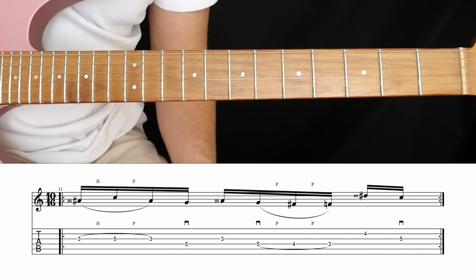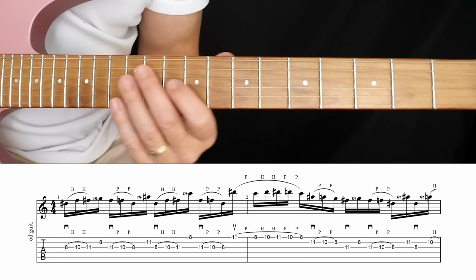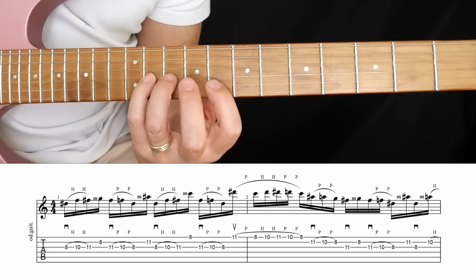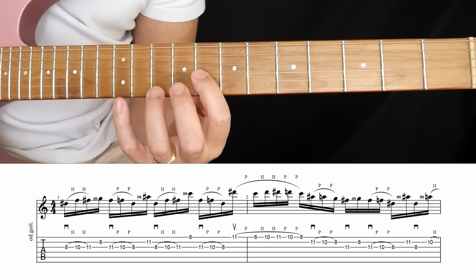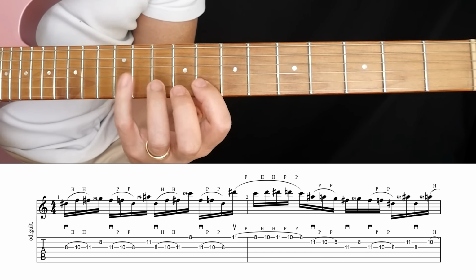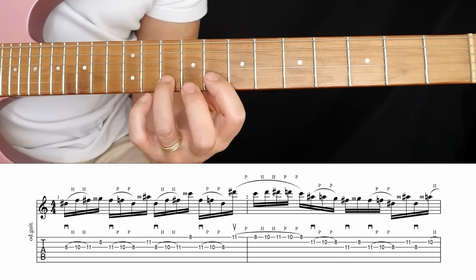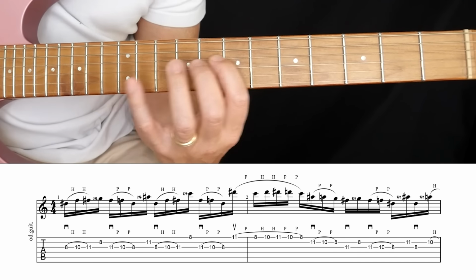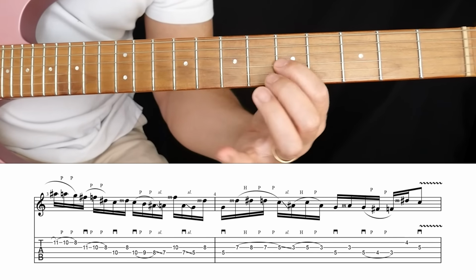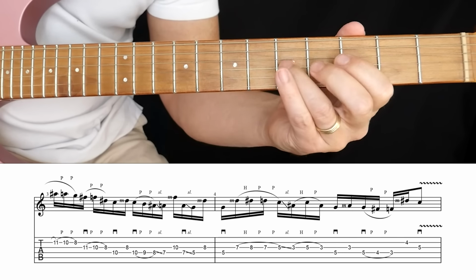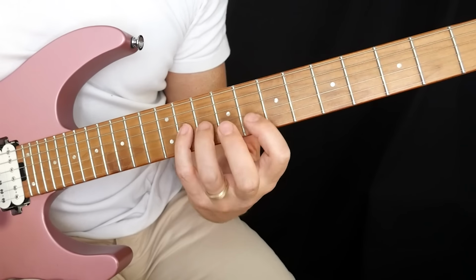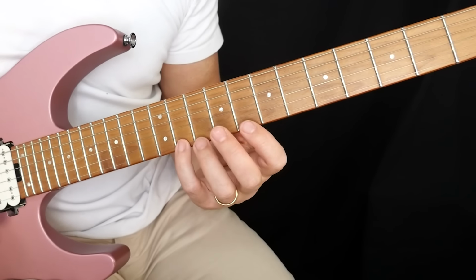And so on, right? So let's play the thing mid-tempo all the way from the top. Right, we have this loop.